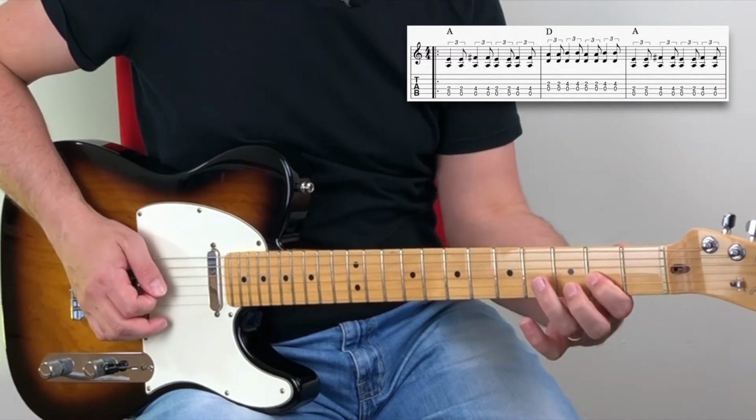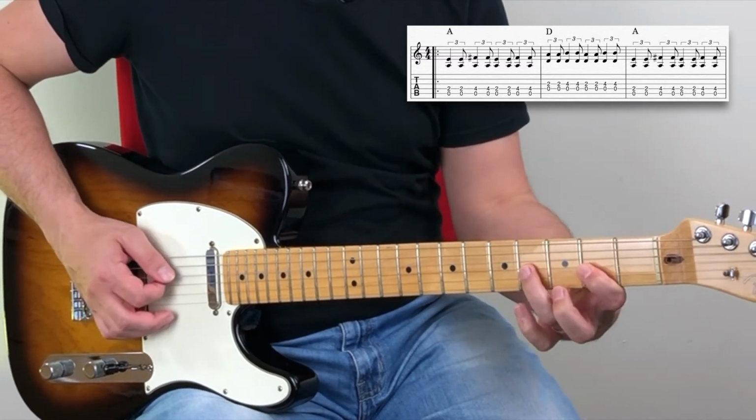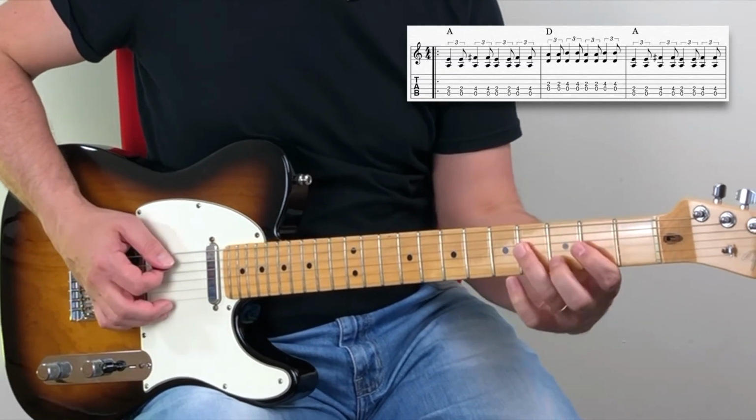Finger 1 down. Finger 3, come back. Be careful with that, alright? And on the D, on the E, on the other chords it will be the same thing.